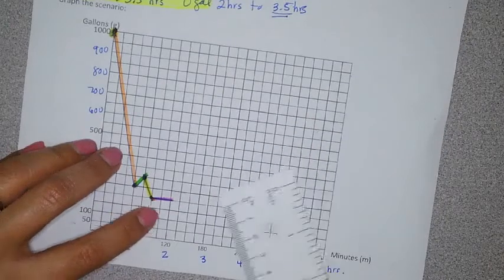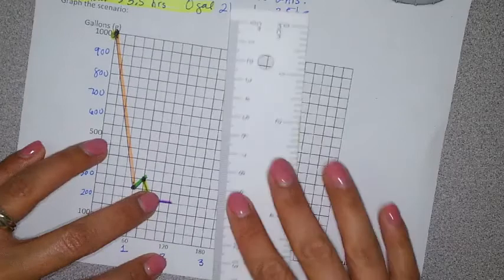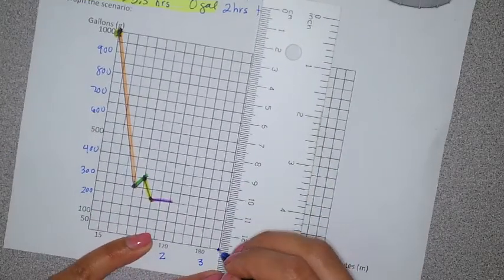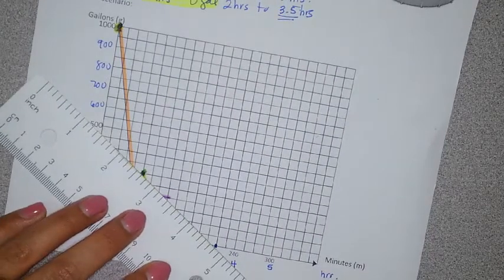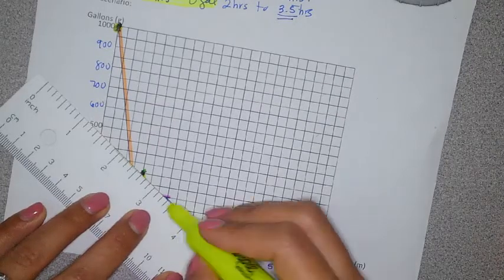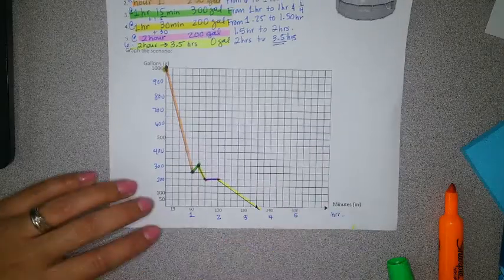So for the next hour and a half, which takes us to 3.5 hours, right here, she empties the pool. And that will be in this color. So this is what the graph would look like for Vanessa's pool.